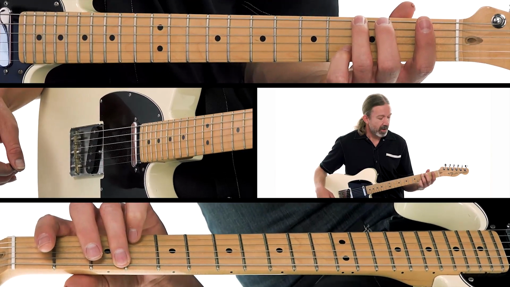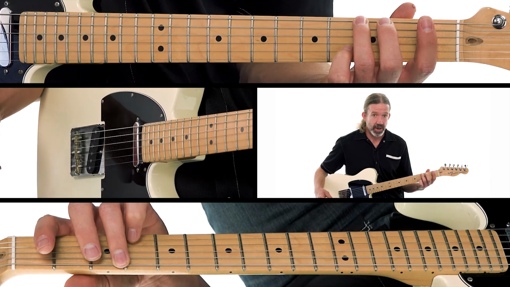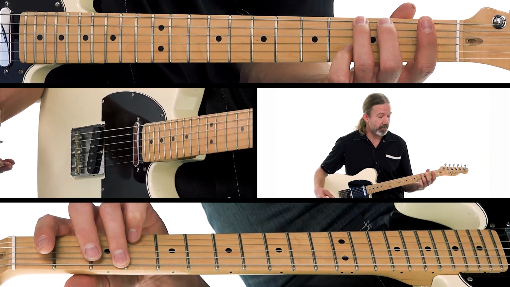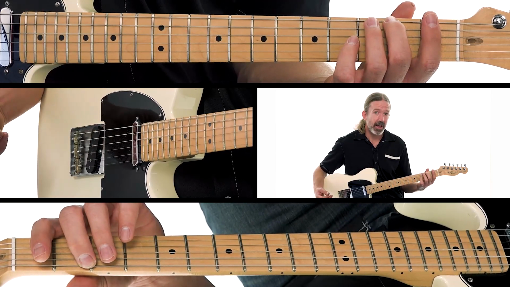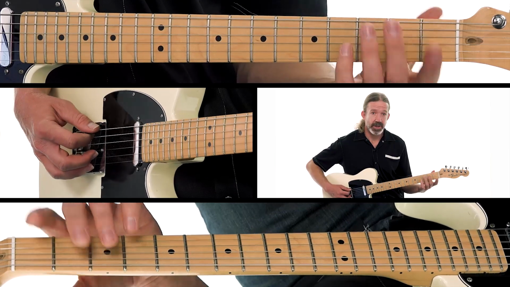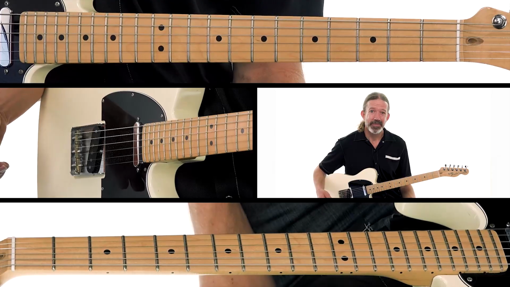Okay? Remember, the high E string is the same set of notes as your low E string. It's 2 octaves higher. So what is this note? Just like on the high E, it's an F sharp. And then what is that? Just like your high E, it's an E, a low E.